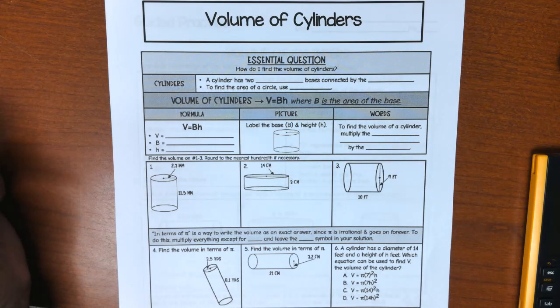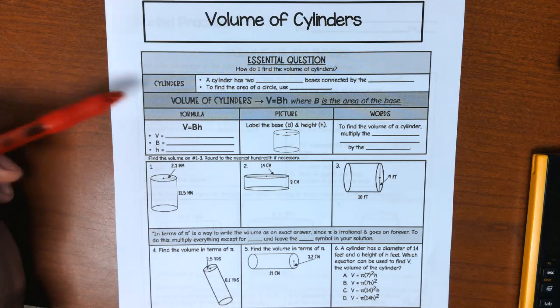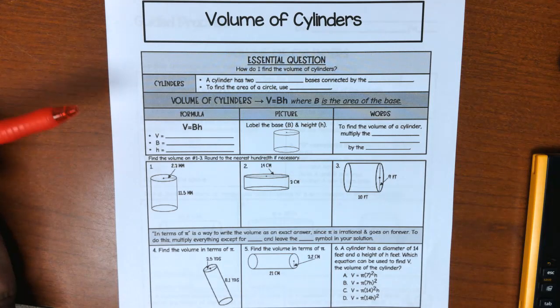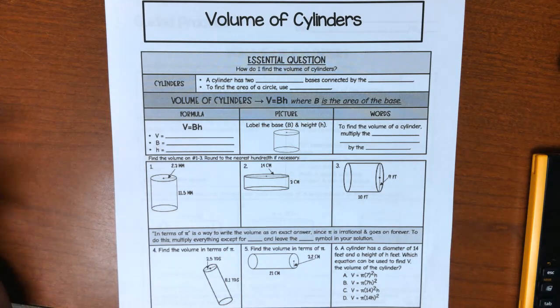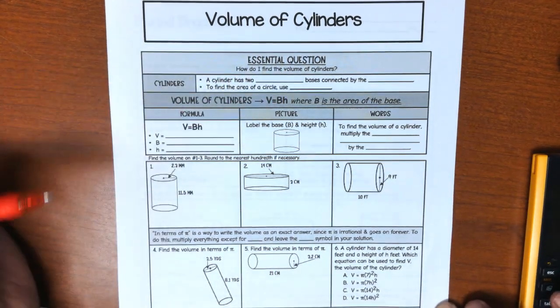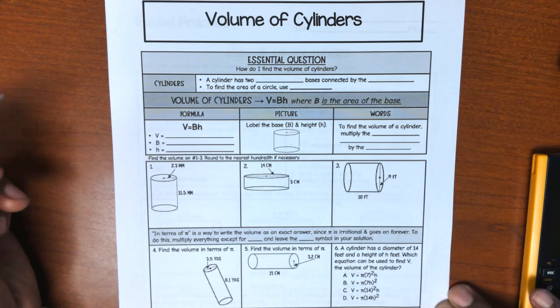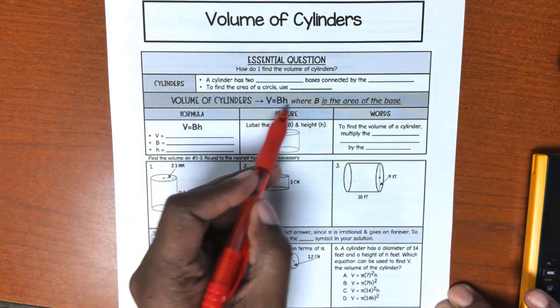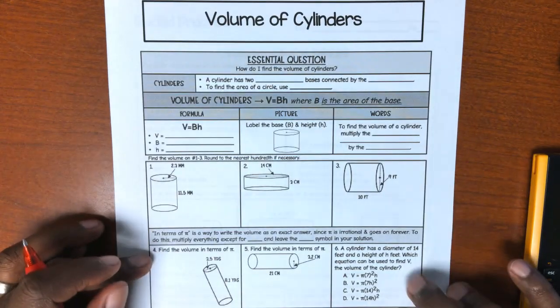Hey everyone, we're going to go over volume of cylinders and volume of cones, but in this first installment, we're going to go through some notes on volume of cylinders to get started. So, a cylinder is a three-dimensional shape, kind of like a prism, but the base is a circle. They want to know, how do we find the volume of a cylinder? Well, volume of a cylinder, like all volume of three-dimensional shapes, is going to end up using this formula. We'll get to that in a second.